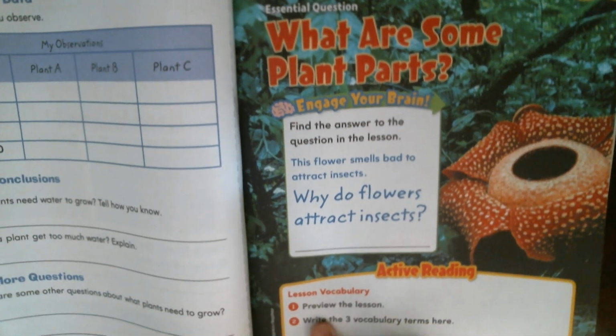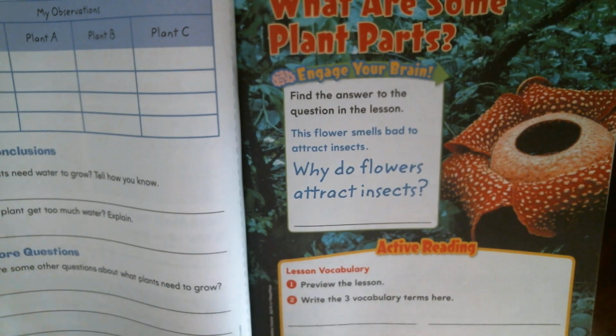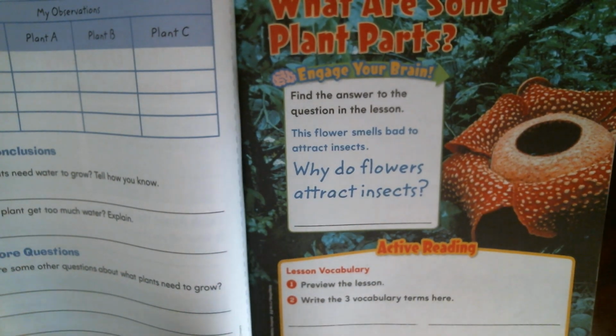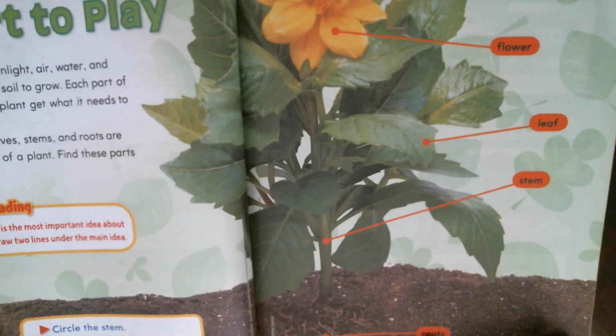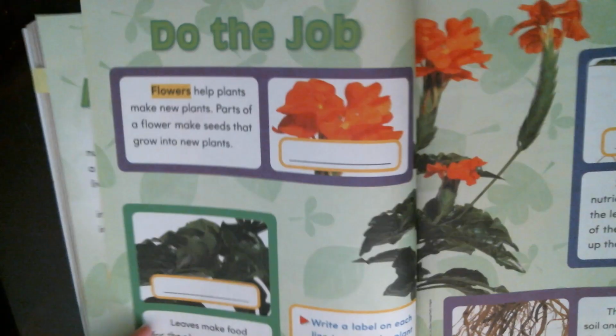Okay, so let's preview our vocabulary first. There are 3 new words that we're going to... I'm so sorry, guys. Miss McClellan needs to turn her phone down. There are 3 vocabulary words that we're going to be looking at.